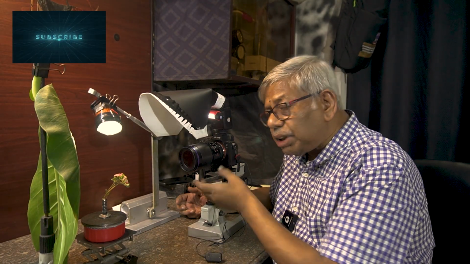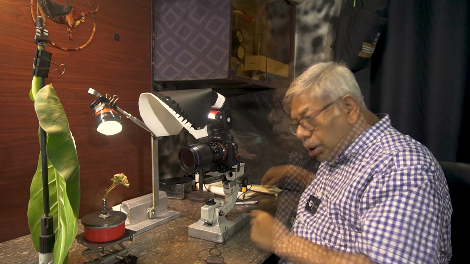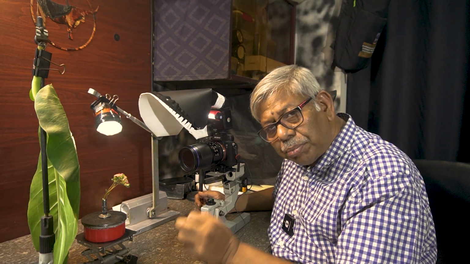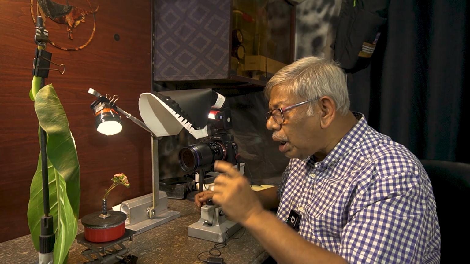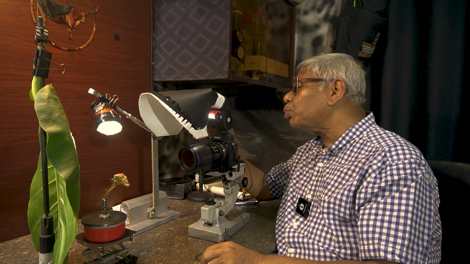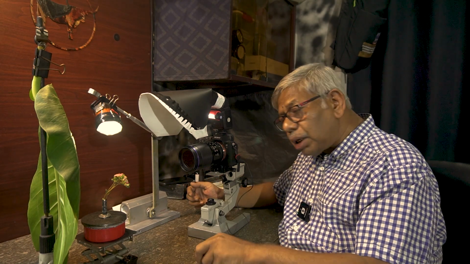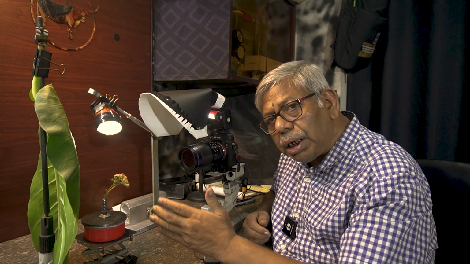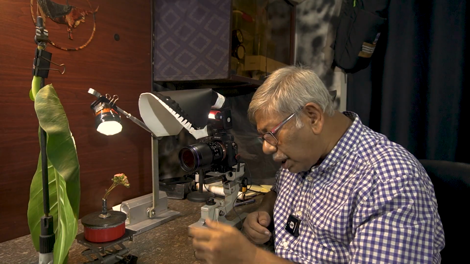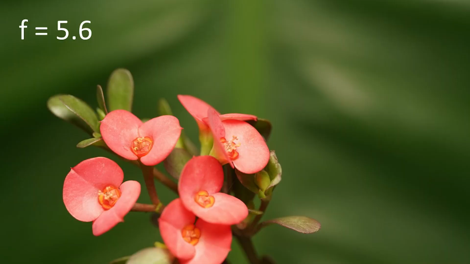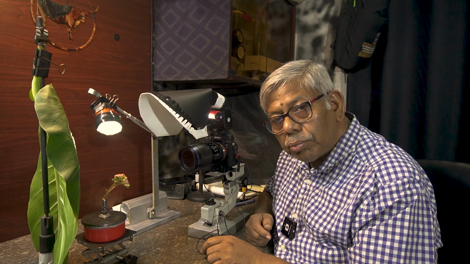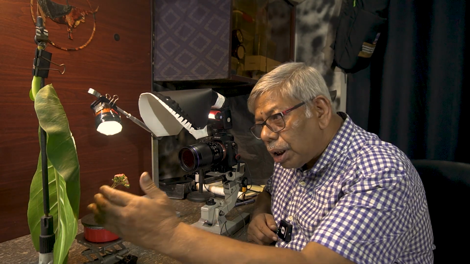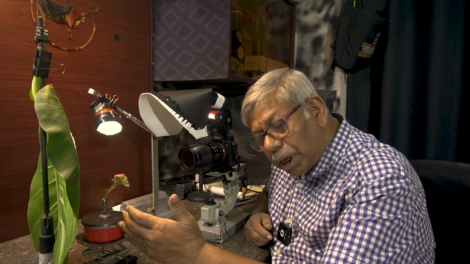Now I've changed the aperture to f5.6. Since I have increased the f-stop to 5.6, that means the aperture is smaller, so I'll have to increase the flash strength to 1/8. Let me take a couple of shots. Still the background is sufficiently blurry and the subject is very clear. At 5.6, the background is a little bit visible now.